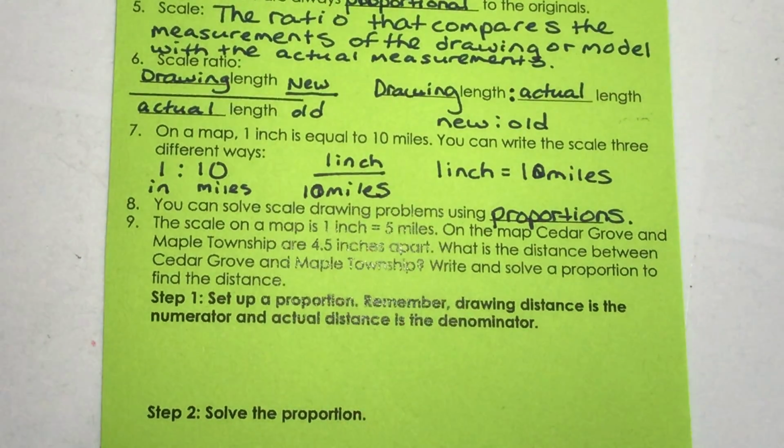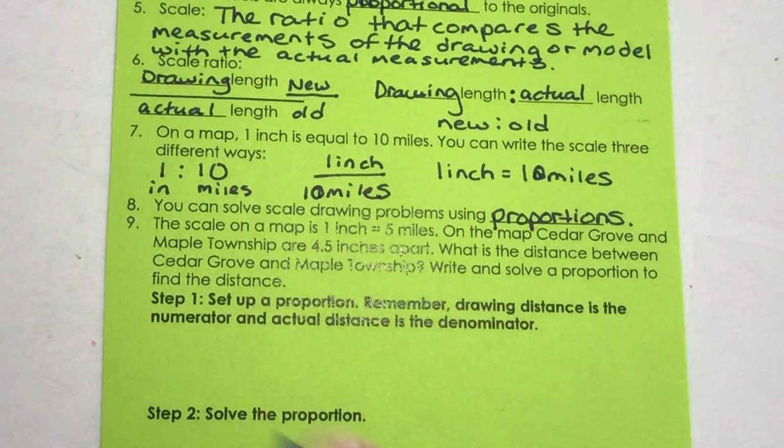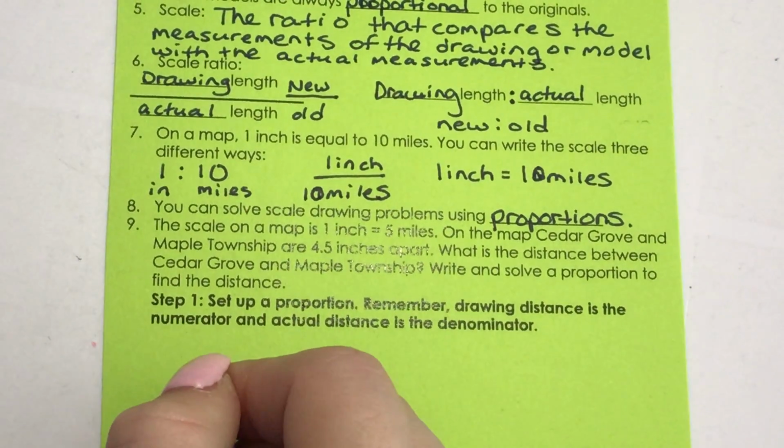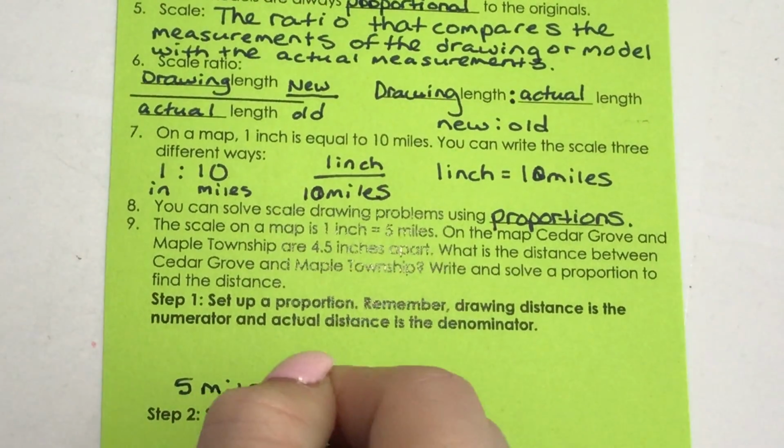Indira. What's the distance of the original distance between the two cities? That's the scale, yes. What is just the distance between the two? 5 miles. So 5 miles is going to be the old, which is the original.